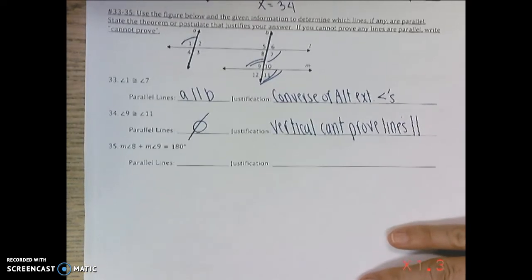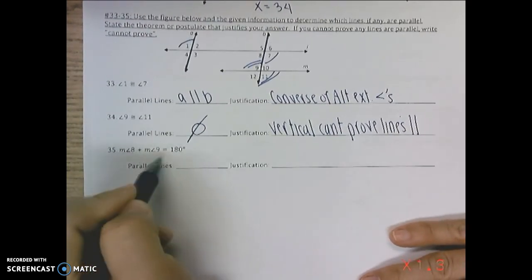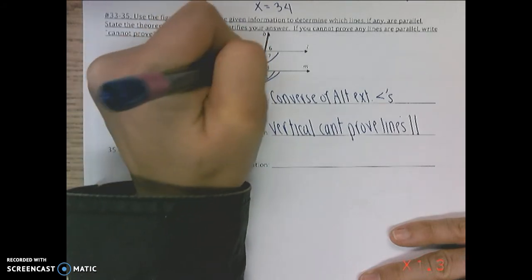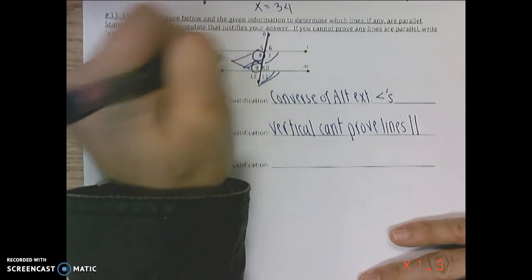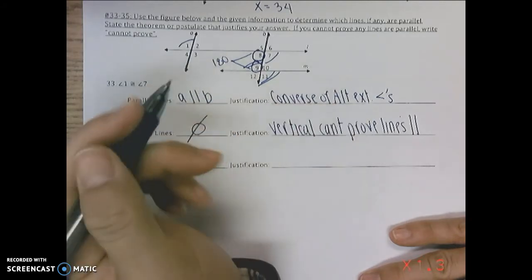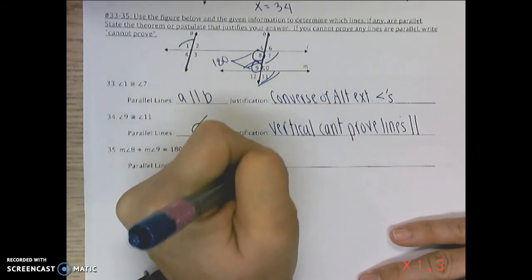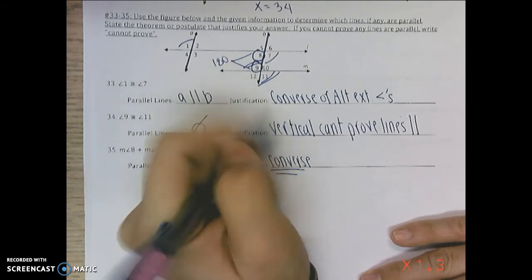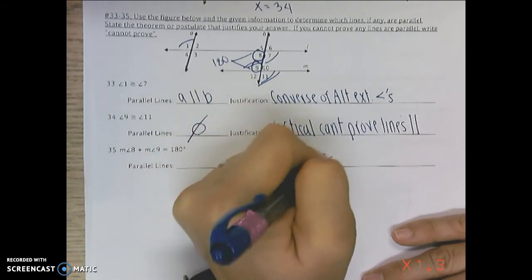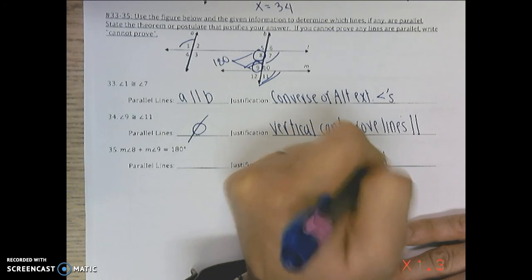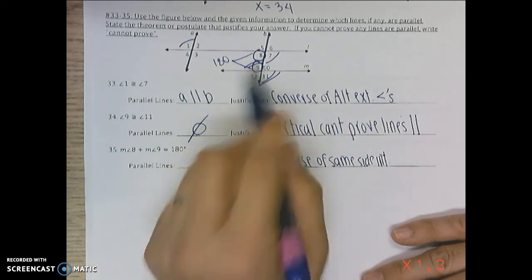And if we look down at the next one, 8 and 9, they add to 180. So this angle right here, angle 8, and this angle right here, together they sum to 180. Well, hopefully you remember same side interior angles. And we could say that the converse of same side interior, remember, when proving lines parallel, would prove the two lines parallel.